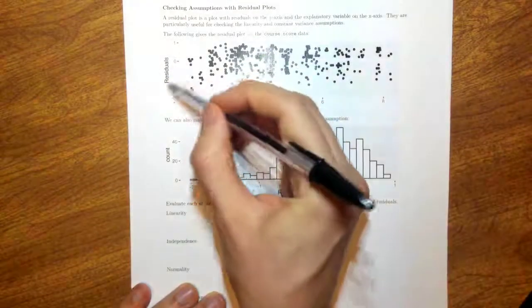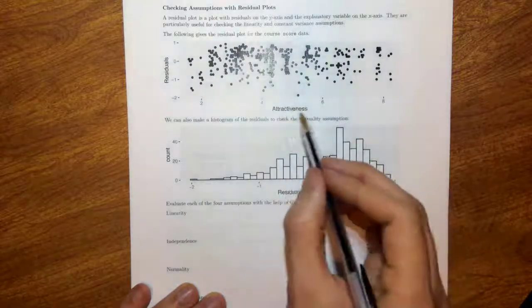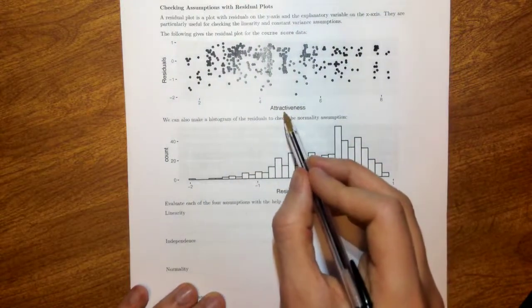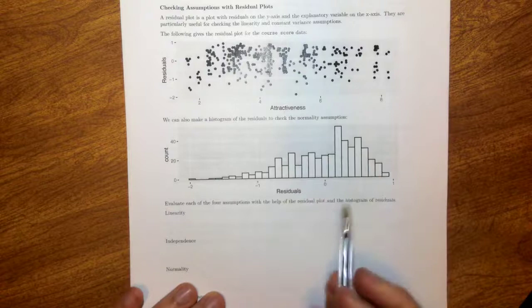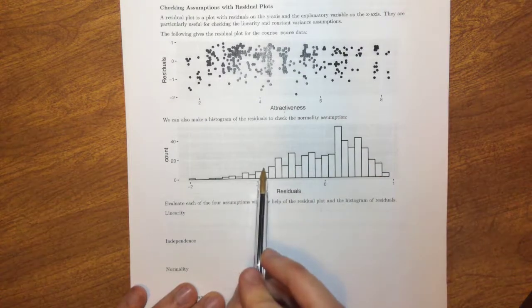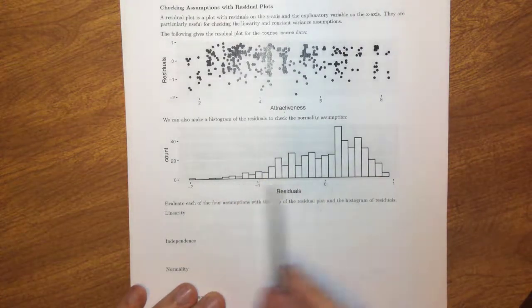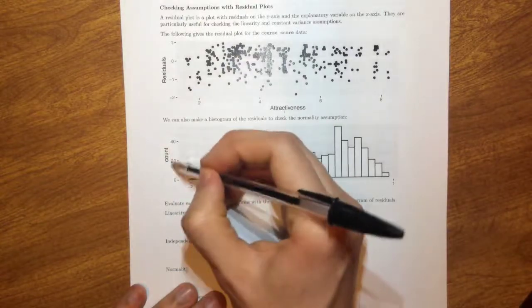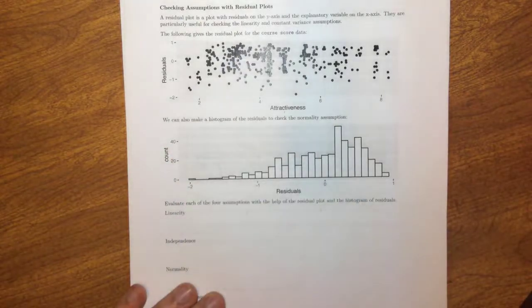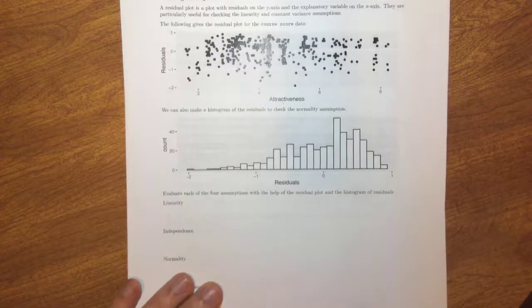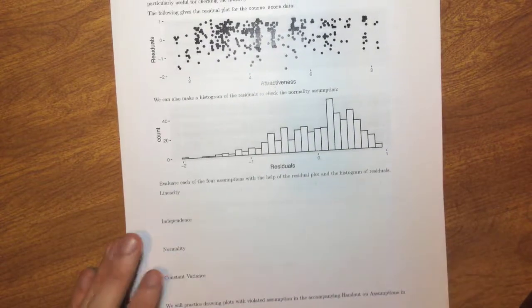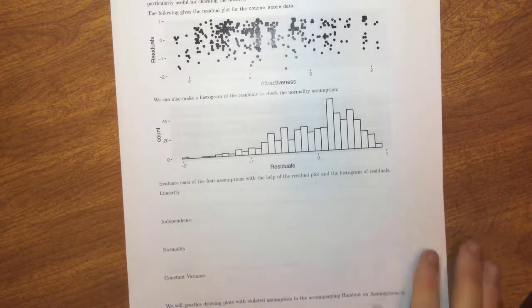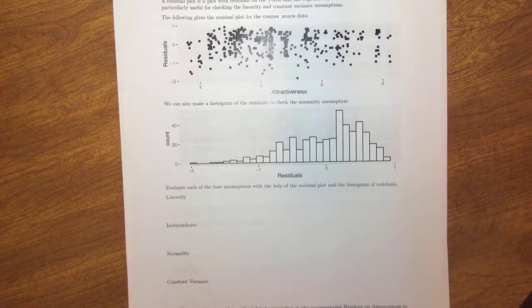So remember, that's the plot with residuals on the y-axis and our explanatory variable on the x-axis, which in this case is attractiveness. And our histogram of the residuals is also given. So that just has residuals on the x-axis and then our usual count, since this is a histogram, on the y-axis. So let's go ahead and practice evaluating each of these four assumptions. For each, I'll pause for a couple seconds to give you some time to pause the video, and you can practice assessing them on your own.